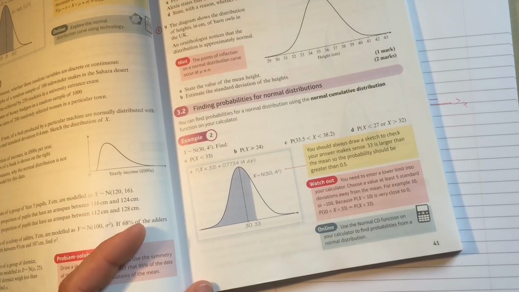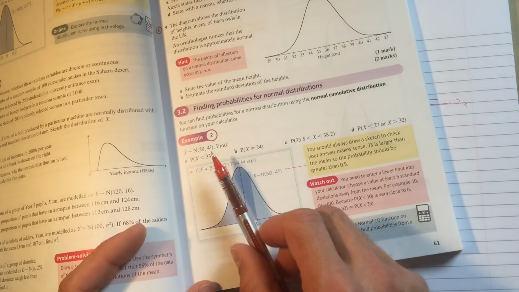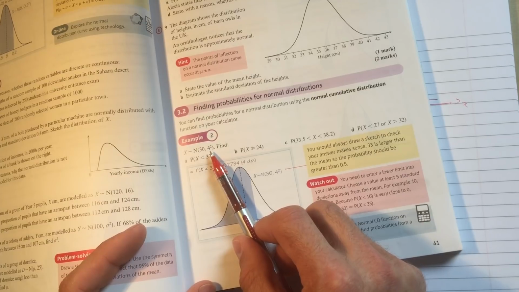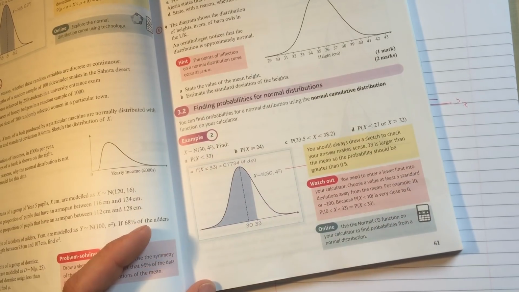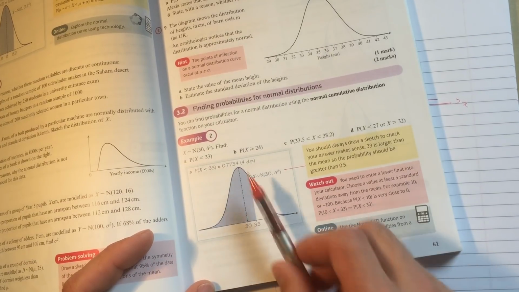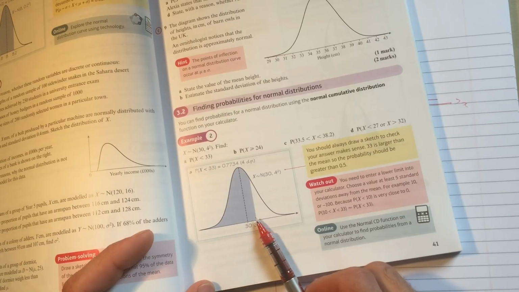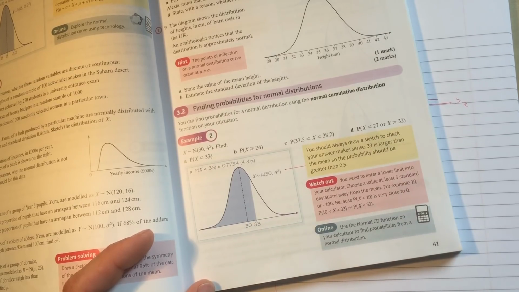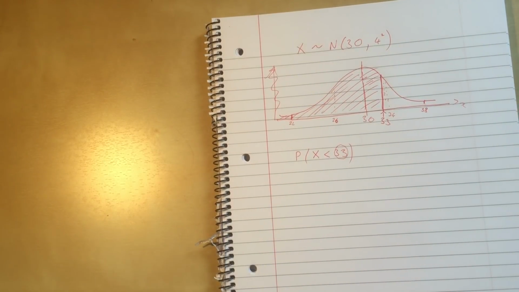Or what some of my students do is just put a lower value of minus 1,000. It's not going to matter. Just put a very, very low value that you know is far enough away. How far is very, very low? Well, a big chunk more than 3 standard deviations will do the job. Okay? So that's the idea there. But can you see the important thing is just picturing this: draw the curve, work out this is the shaded area that we need, and then stick it all in the calculator. Let's have a look at the next example.